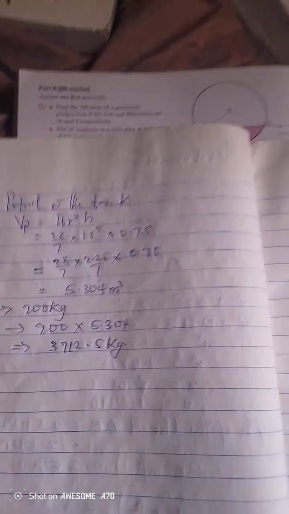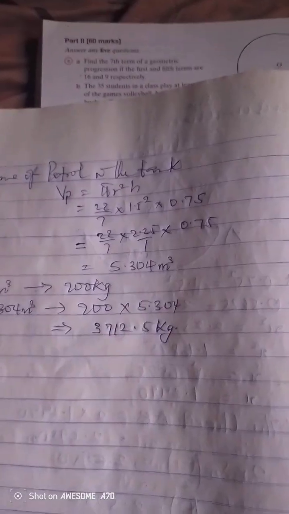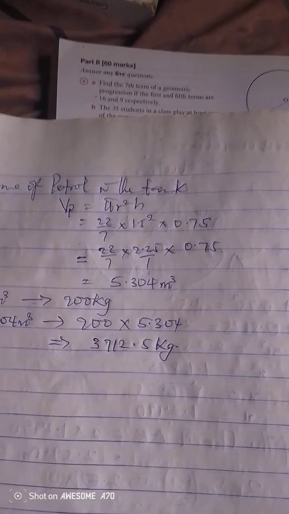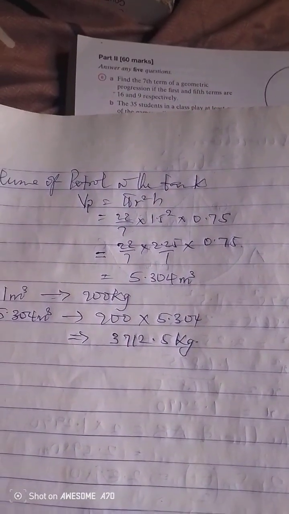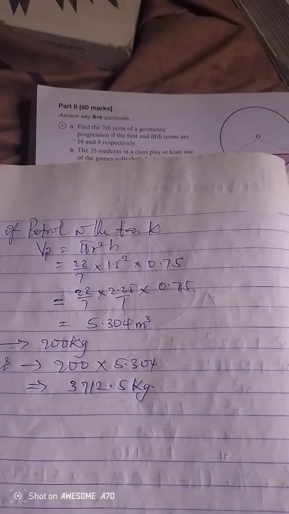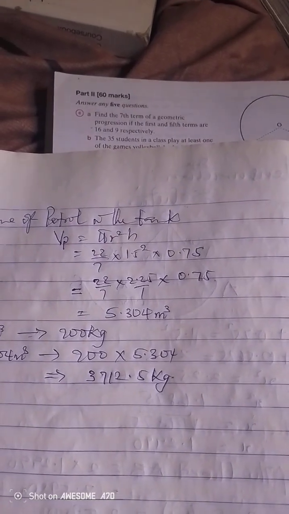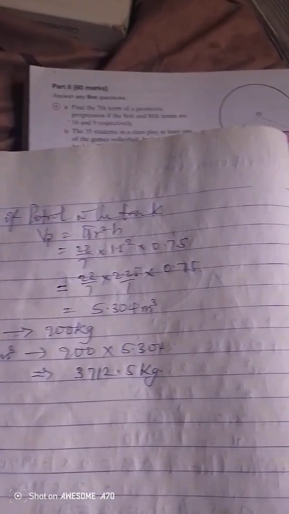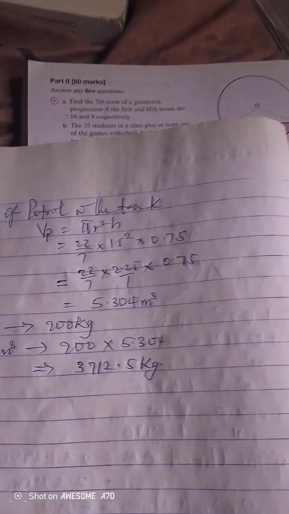We have to find the mass of the petrol in the tank. So we need to find the volume of the petrol in the tank using the formula for the volume of a cylinder, since it's a cross-section of a cylinder. So we have the volume of the petrol in the tank is pi r squared h. That's 22/7 times 1.5 squared times 0.75, which is the depth of the petrol in the tank.